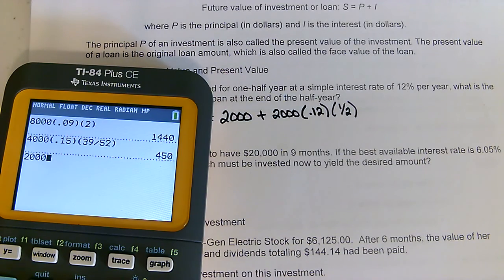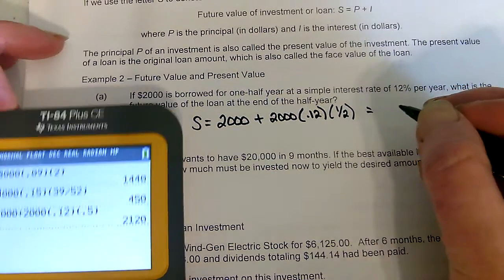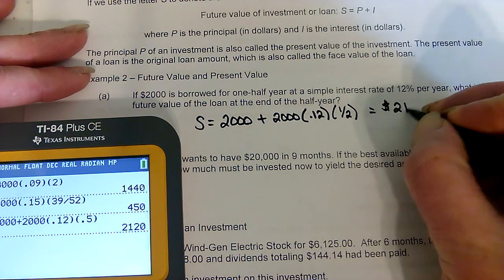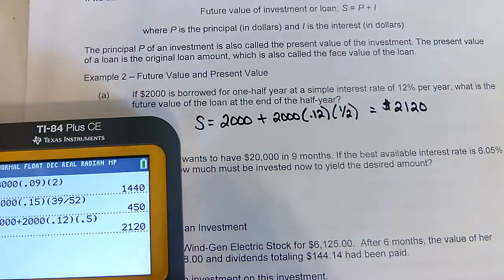So 2,000 plus 2,000 times 0.12 times 0.5 means the future value of that loan is $2,120.